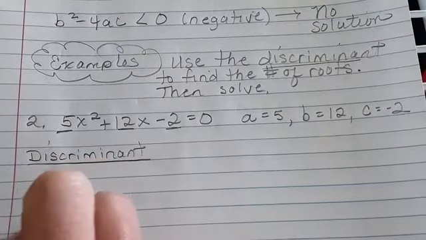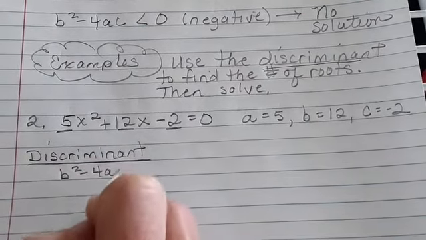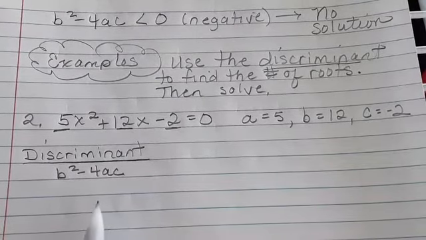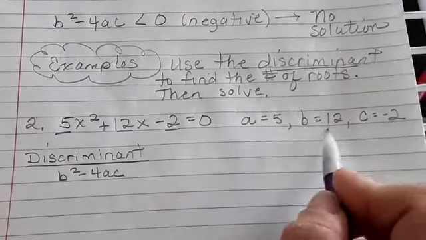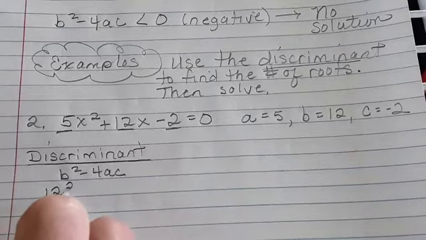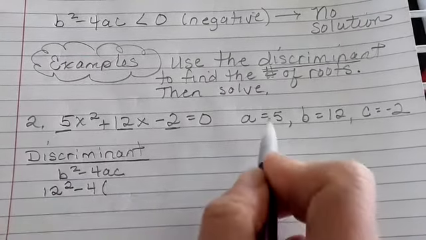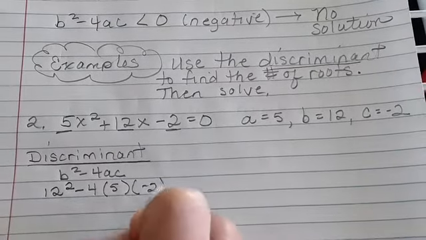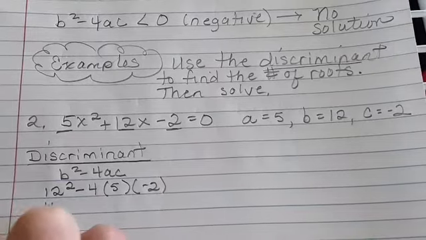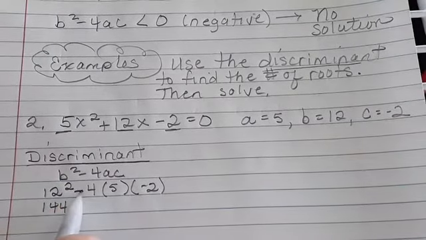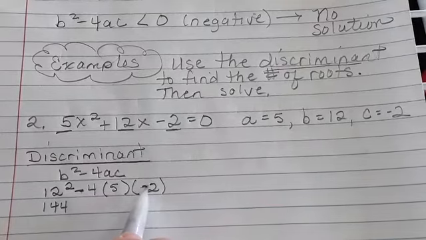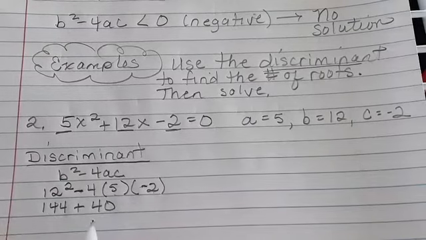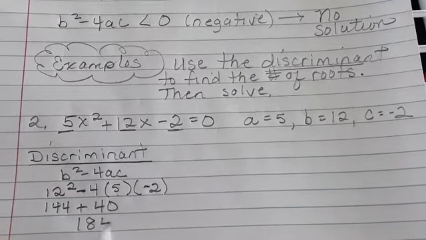Remember, the discriminant is just b squared minus 4ac. So this is actually a part of the quadratic formula. So we are actually working on the formula right now. All right, b is a 12. So we have 12 squared minus 4. A is a 5. And c is a -2. So that'll get us 144. And this is a negative times a negative. So we've got 20 times 2. We're going to be adding 40. With those added together, we get 184.